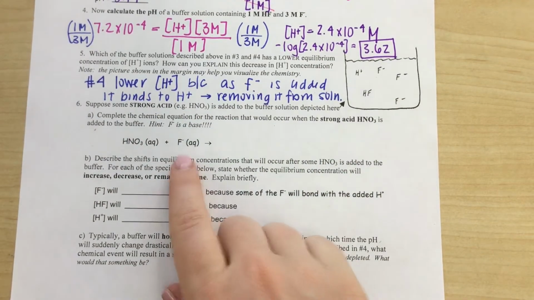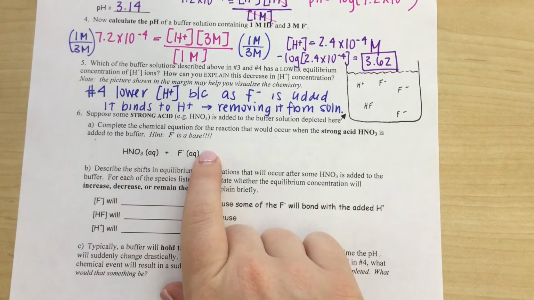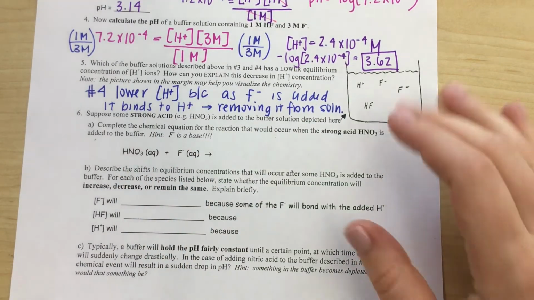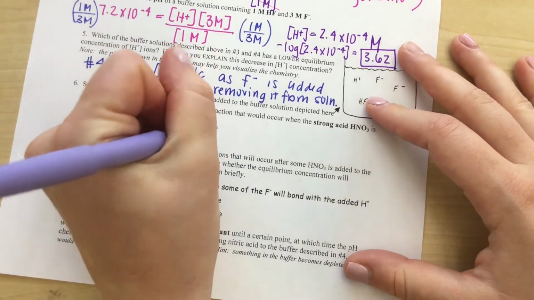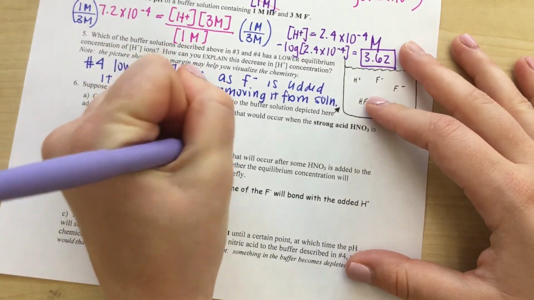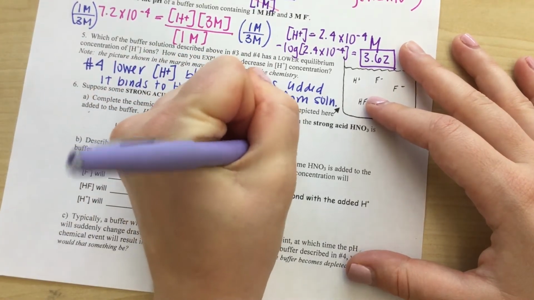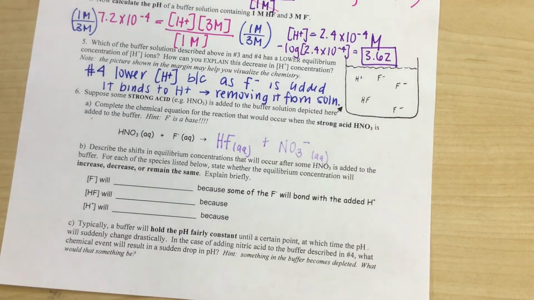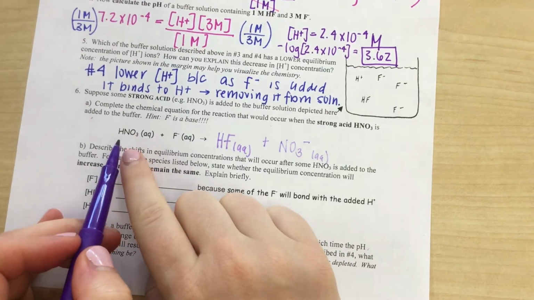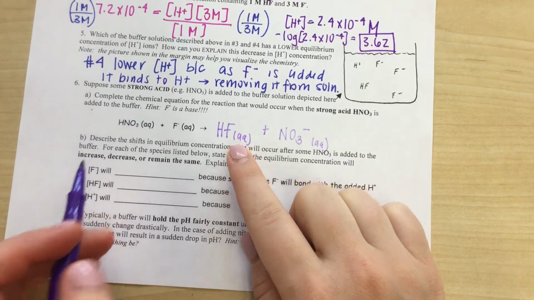So again, we have our conjugate base, a lot of it, and an acid. Bases are proton acceptors. So this acid is going to donate its proton to F-, and we end up with HF, aqueous, plus NO3-. And it's a strong acid, so it's going to force its proton on this F-.